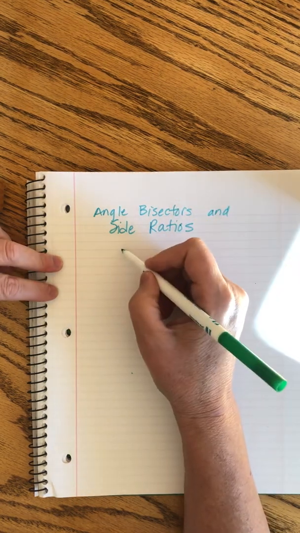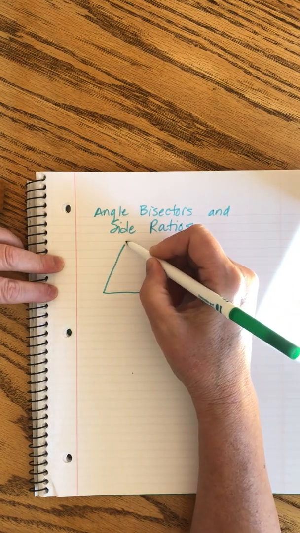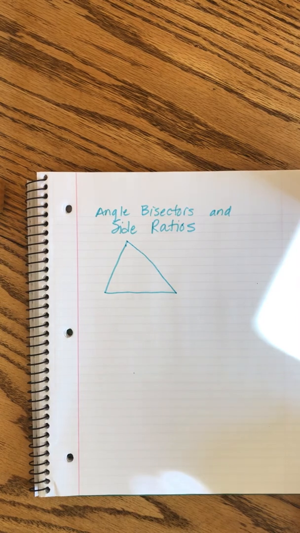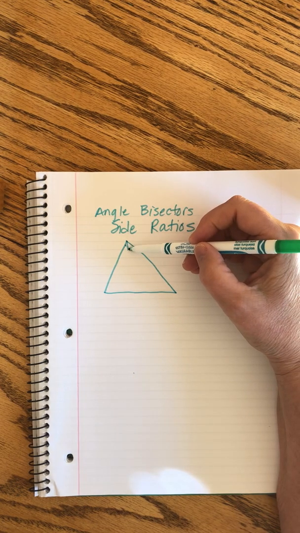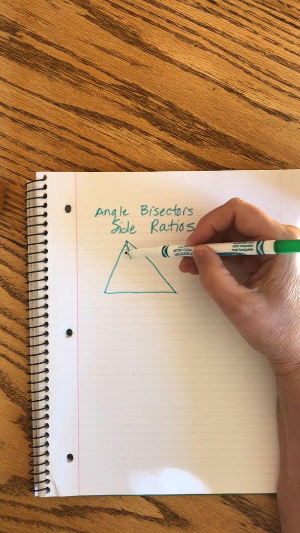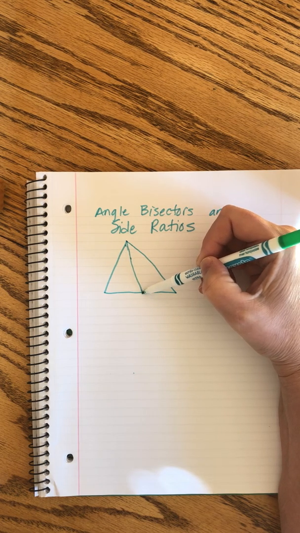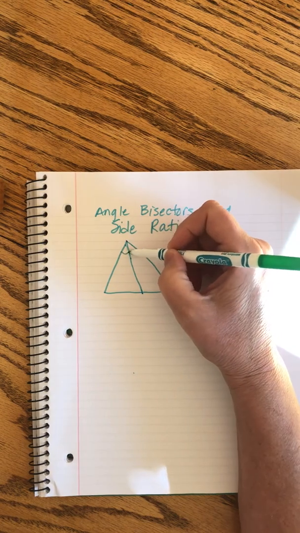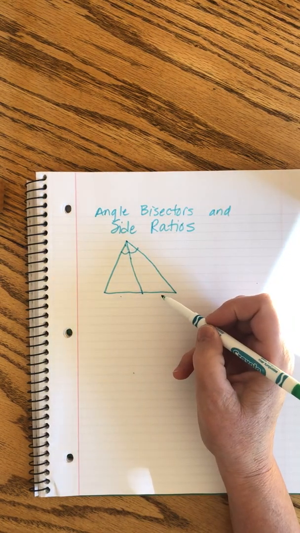And I'll show you the truth of it first, and then we'll apply it. Okay, when we have a line that perfectly bisects an angle, I'm trying to make those two angles equal, and it comes down, it will also create proportional sides here.